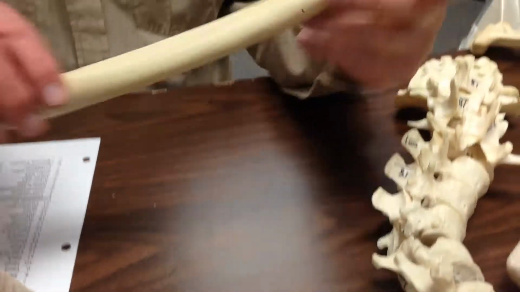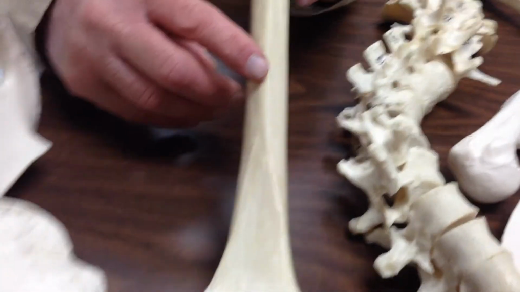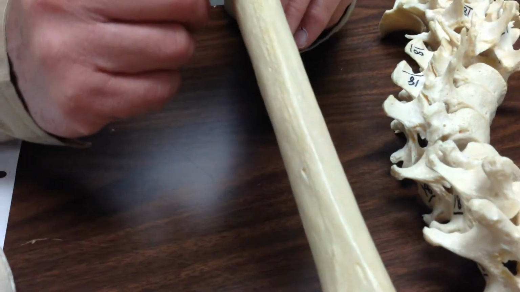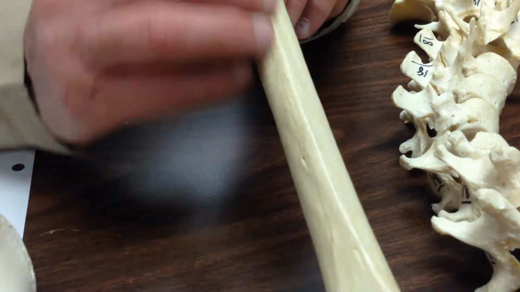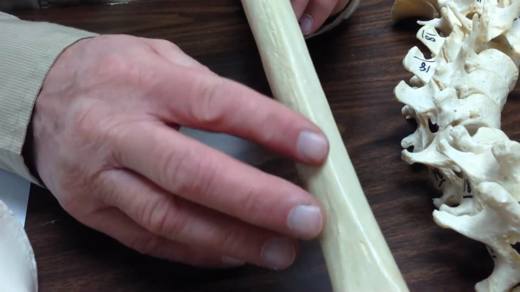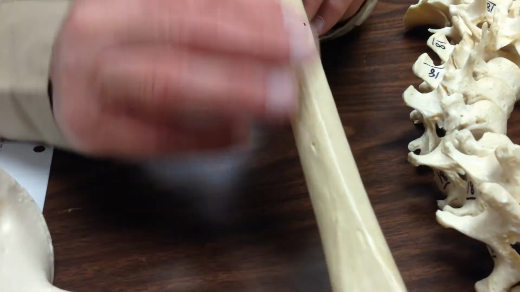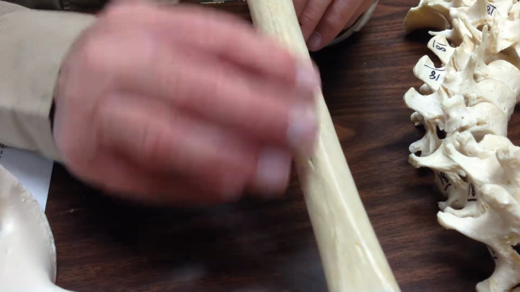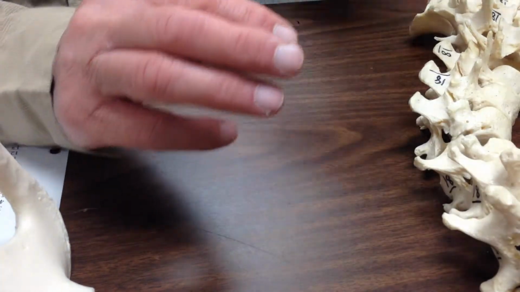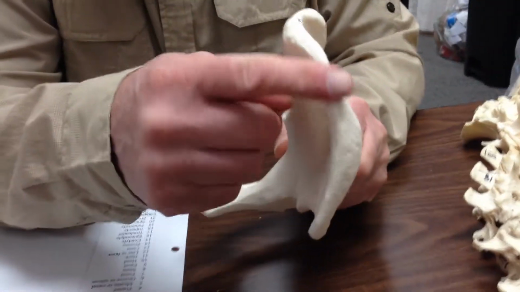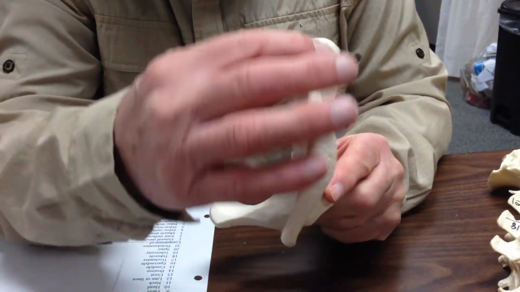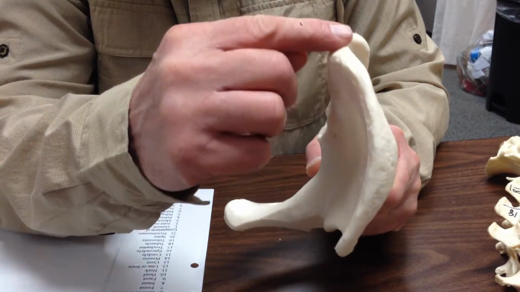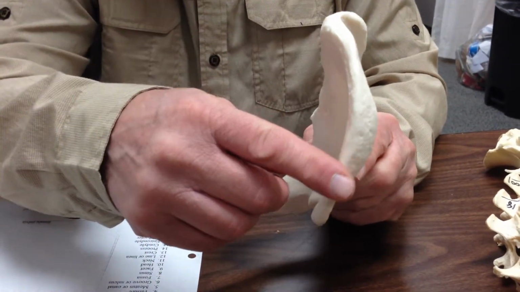Also we have a number of attachments, and when it's relatively indistinct it's called a line or a linea, and so that is not real sharp, real distinct, but this is where major muscles are attaching to this line or these linea. Where the edge is very, very distinct, this is called a crest. And so here this upper part of our ilium is the crest of the ilium.